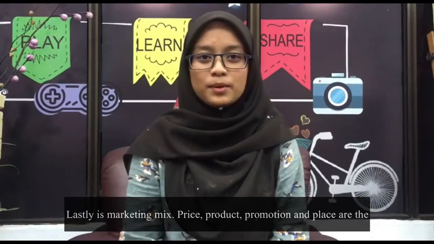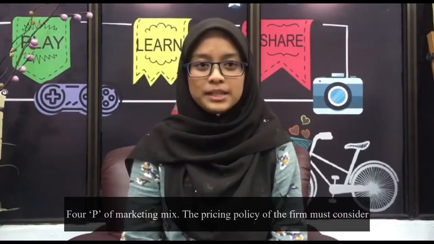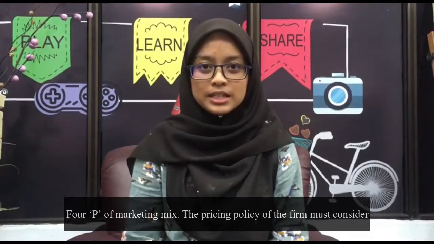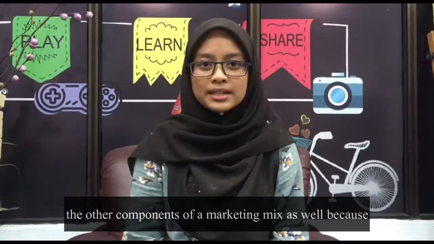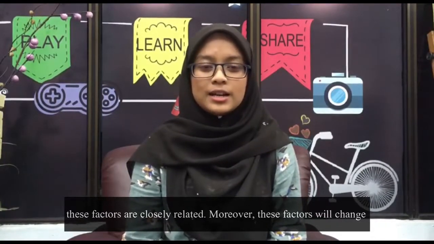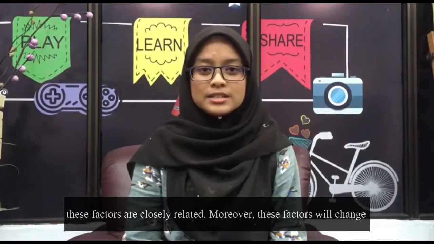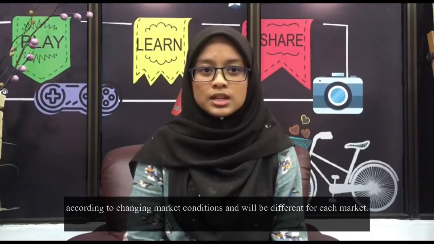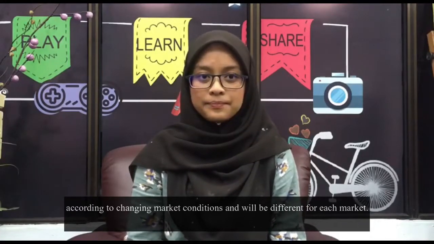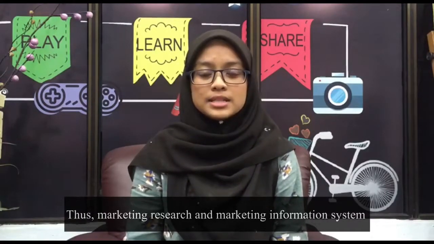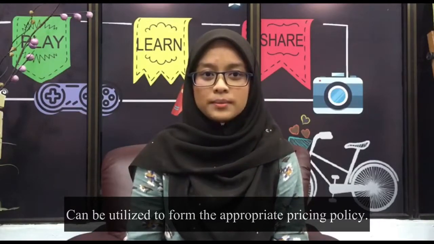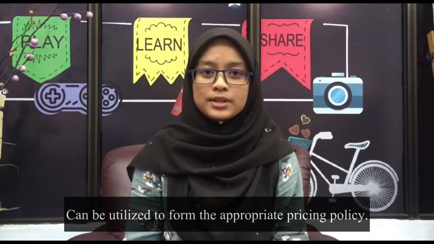Price, product, promotion, and place are the 4 P of marketing mix. The pricing policy of a firm must consider the other components of a marketing mix as well, because these factors are closely related. Moreover, these factors will change according to changing market conditions and will be different for each market. Thus, marketing research and marketing information system can be utilized to form the appropriate pricing policy.